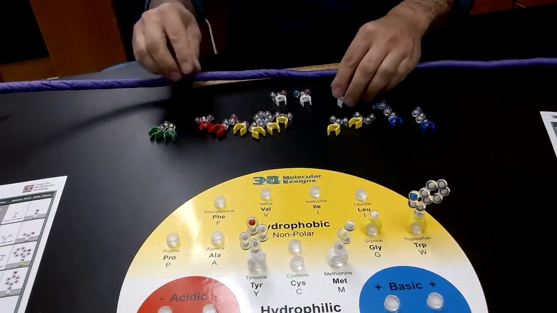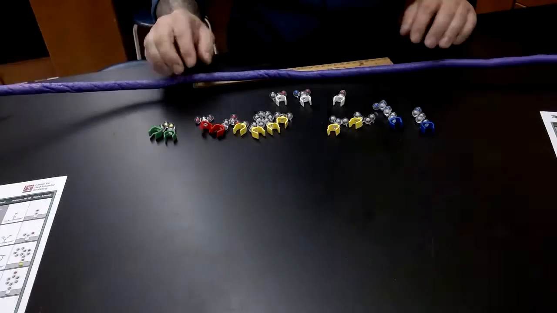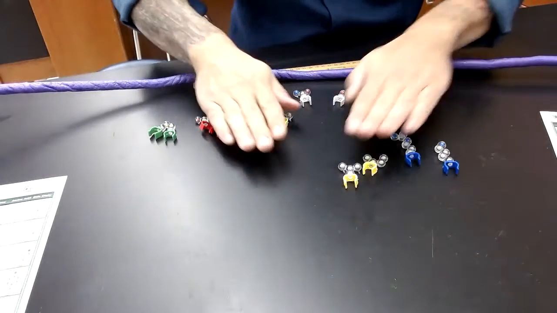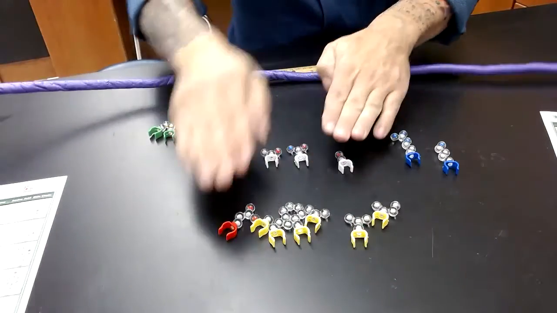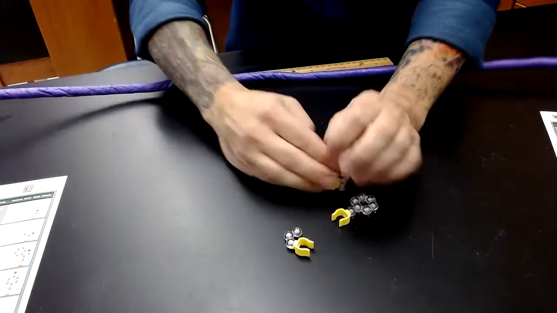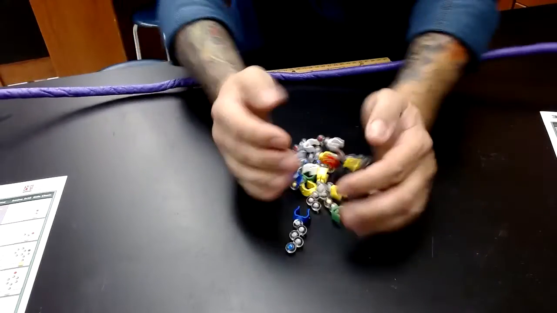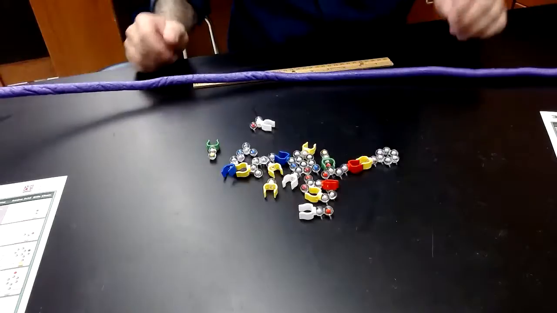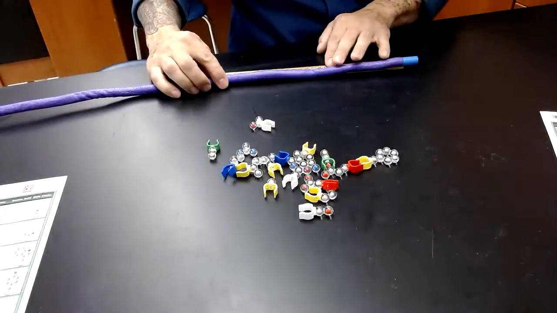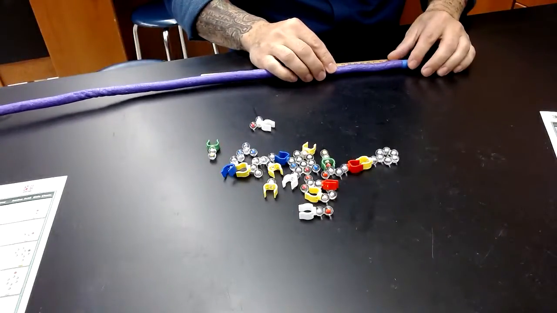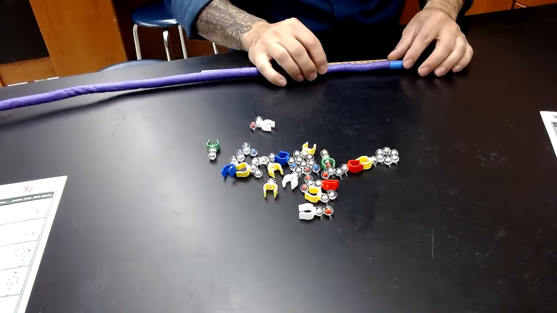All right, so I'm going to move this out of the way. Now mix them together, and then we're going to place them in any order on our tuber. We want to put them about 3 inches apart, and once we place them down, we are not to move them.